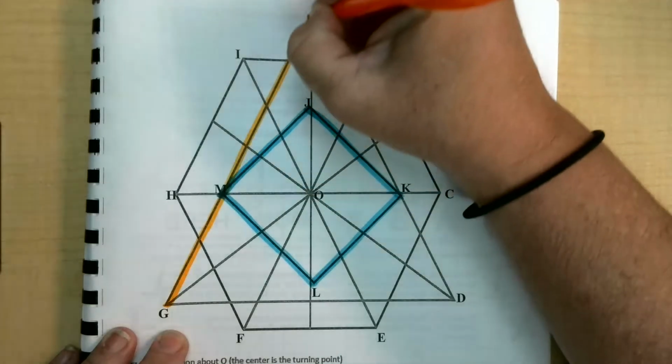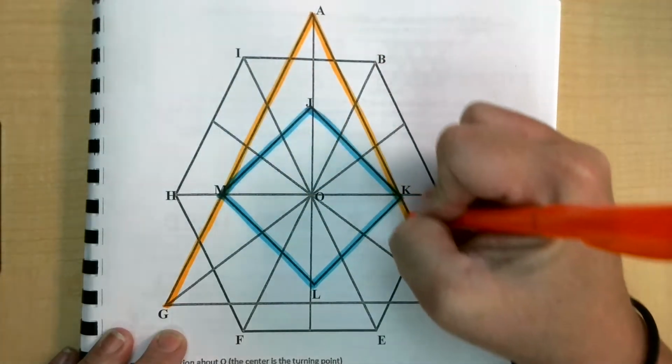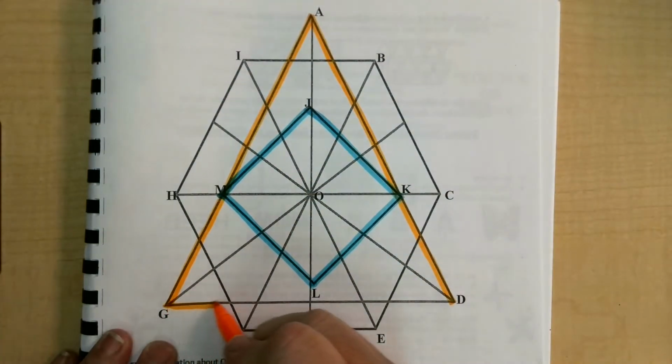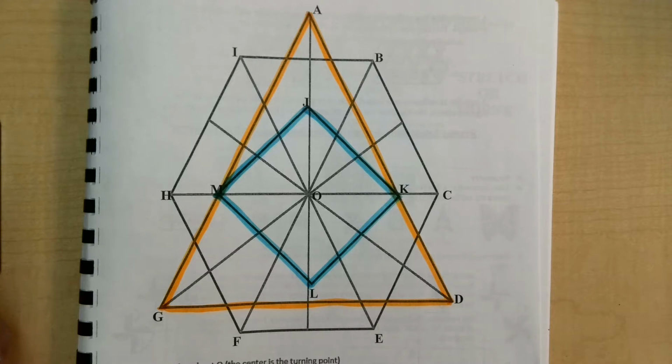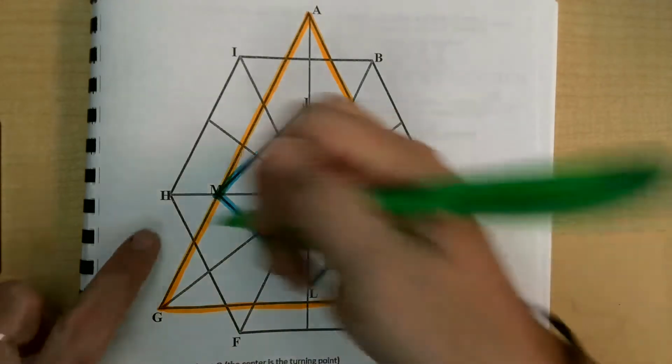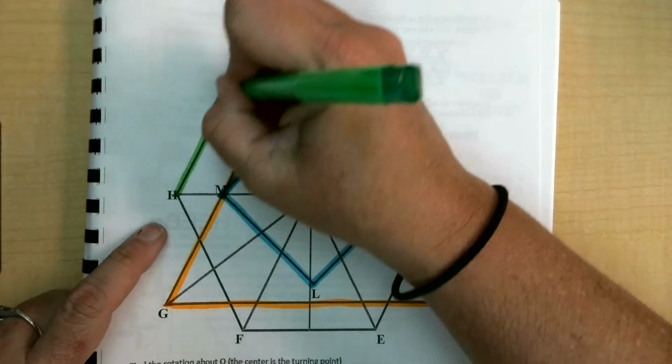Again, just doing the outsides. And then finally, I need to do the hexagon. For the hexagon, I'm going to take a green highlighter. And so that's going to be the outside. So that's the HIBCEF, and highlight the outside.